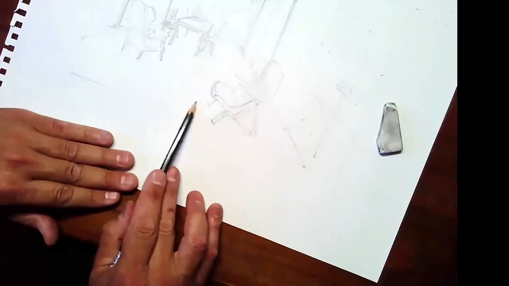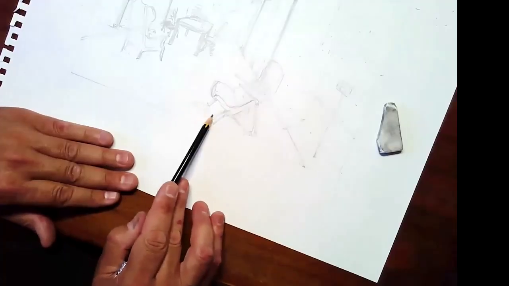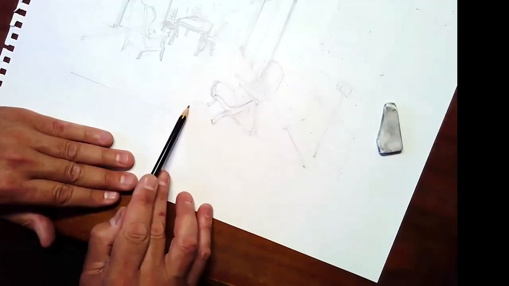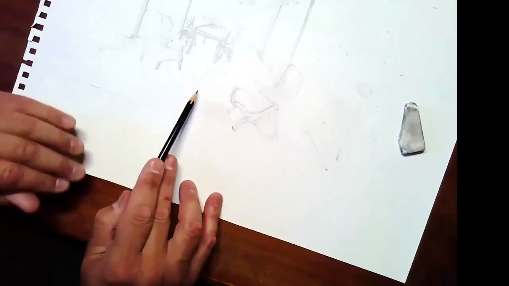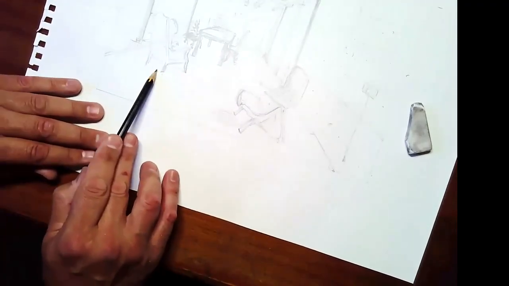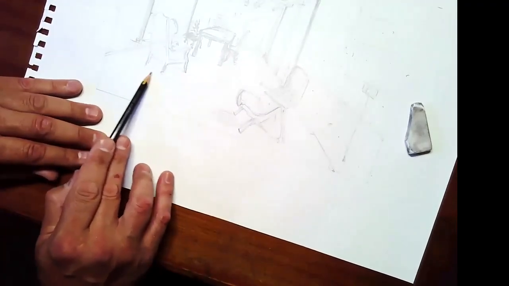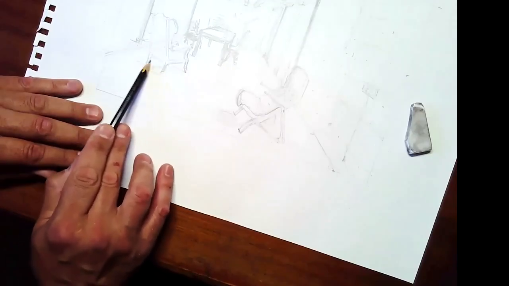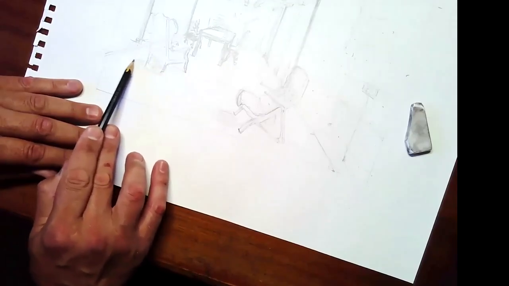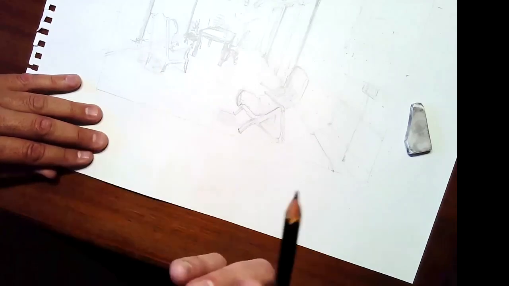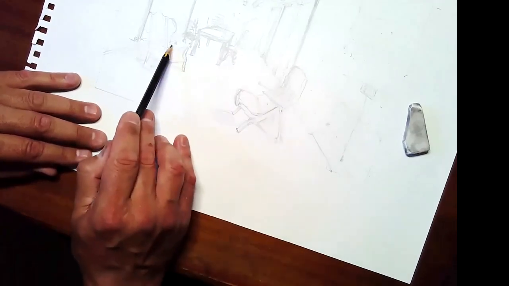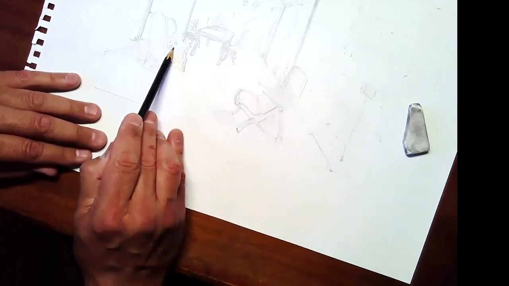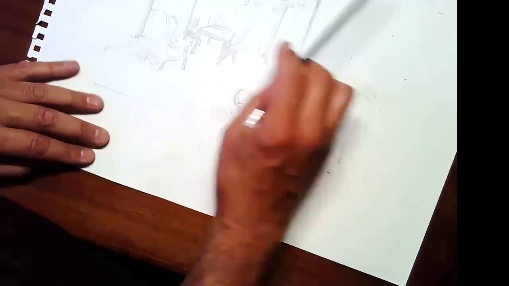The other thing too is that this looks weird, possibly because I don't have a shadow underneath it. So I can just pop in a little shadow real quick. And then I can also shoot in some shadows here for my chair. And at this point, it just becomes kind of fun because then you can play around with the different parts of the drawing, filling in things, erasing things.